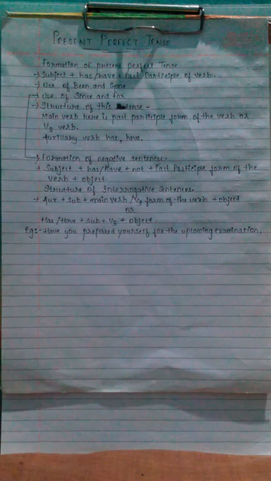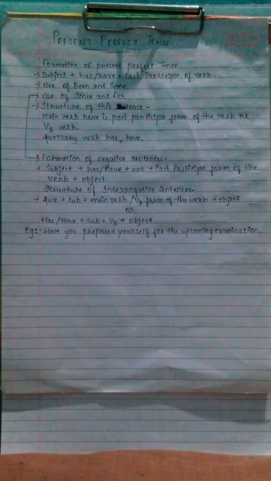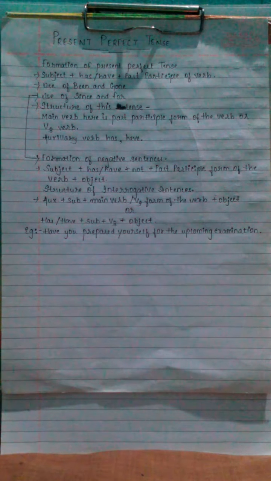When we are talking about a time period that has finished, there we need to use simple past tense, like yesterday, last week, last month, last year. These are the examples of finished time.